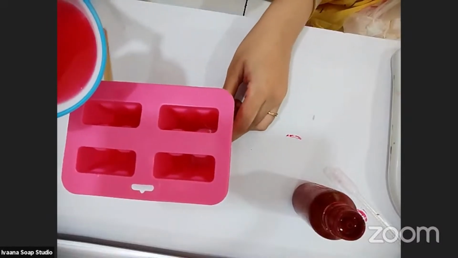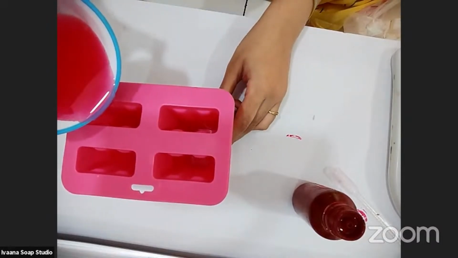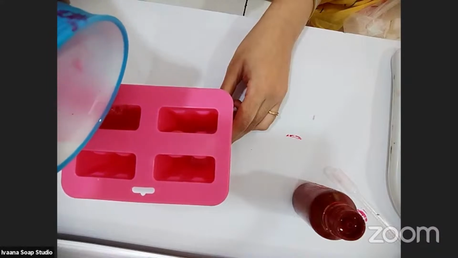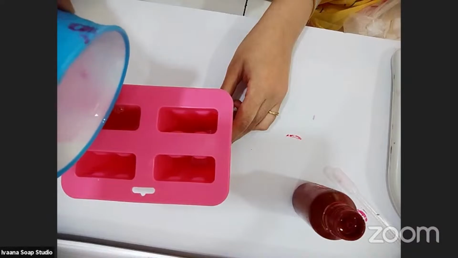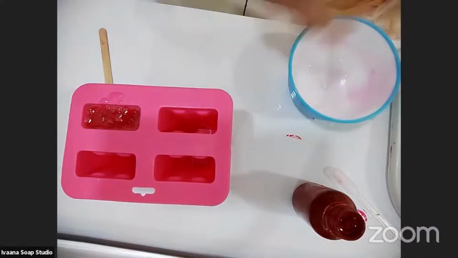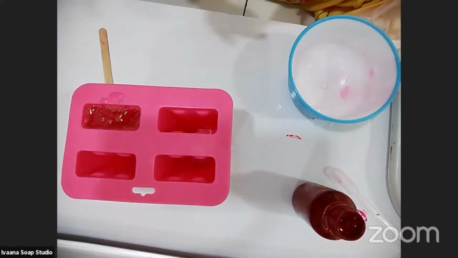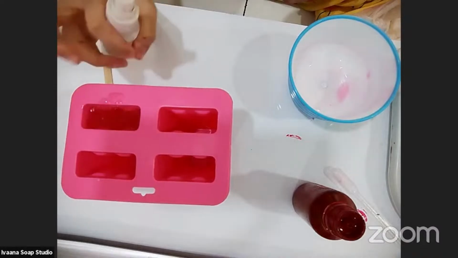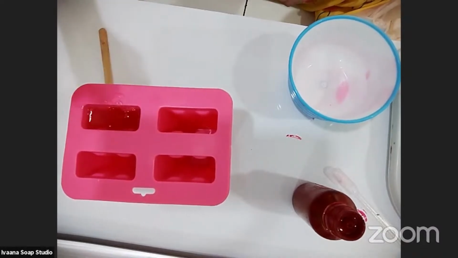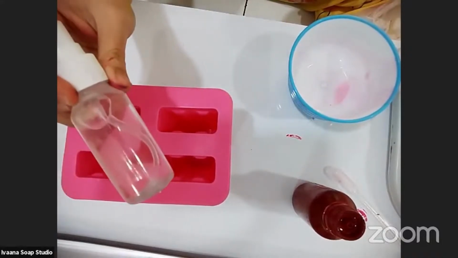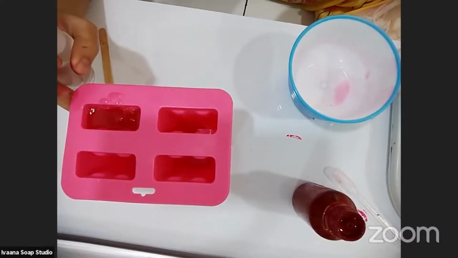So I'm just pouring this in. Okay, and I'm going to spray. It had some bubbles, so I sprayed isopropyl alcohol or rubbing alcohol on it, and all the bubbles are now gone.